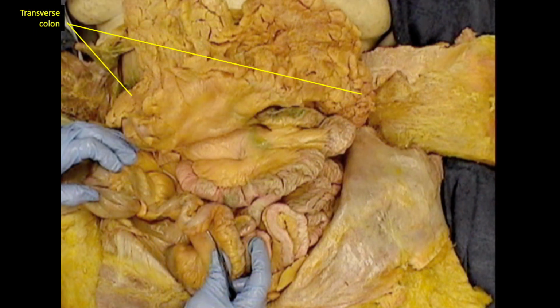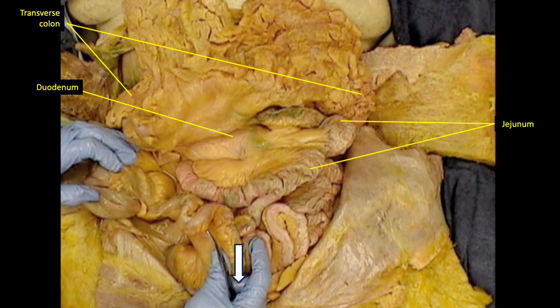I now place some downward traction on the small bowel with my right hand to reveal more of the abdominal structures. The duodenum is the first part of the small bowel, and it's located against the posterior abdominal wall as it wraps around the pancreas, which is hidden from view here by the greater omentum. We can now also see the proximal loop to the second part of the small bowel, which comprise the jejunum, and the distal loops of the third part, which comprise the ileum.